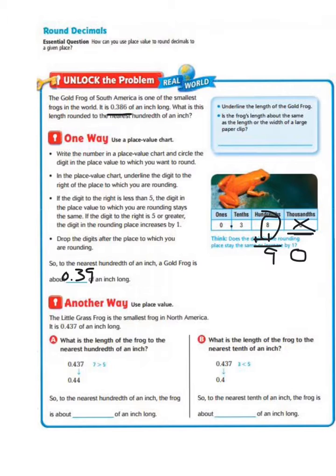Another way that we can answer our essential question is to use place value. The little grass frog is the smallest frog in North America. It is 437 thousandths of an inch long. So what is the length of the frog to the nearest hundredths of an inch? And remember, that's what we're rounding to, so we need to make sure we circle hundredths of an inch. So we know that with 0.437, our 3 is in our hundredths spot.